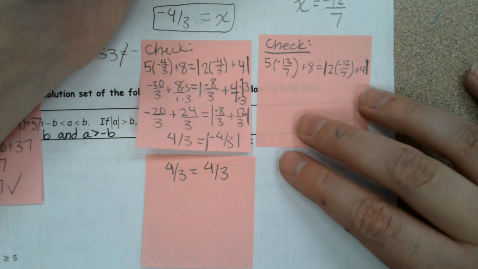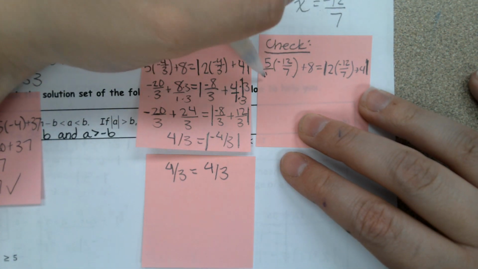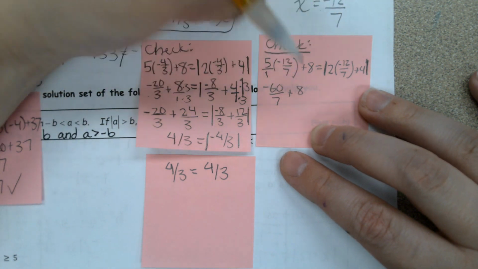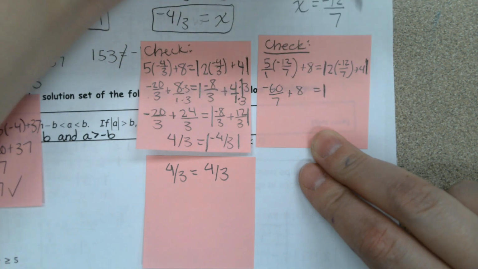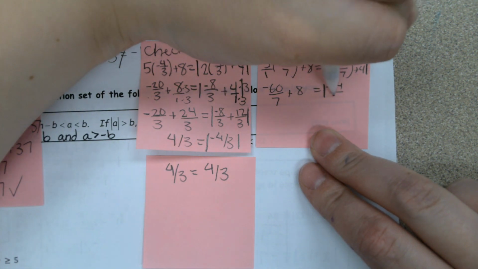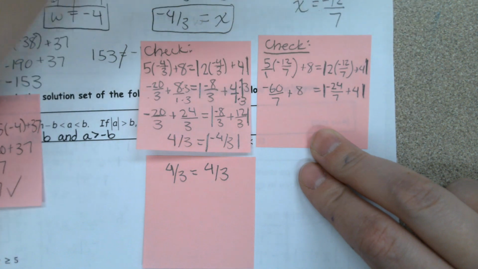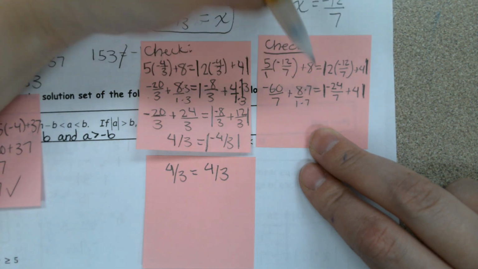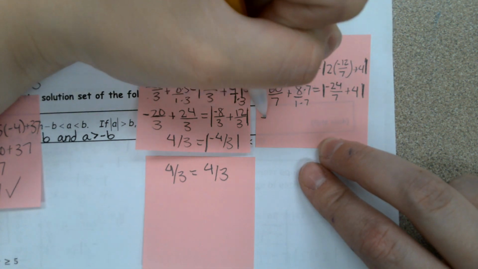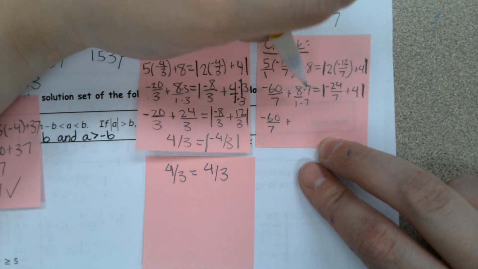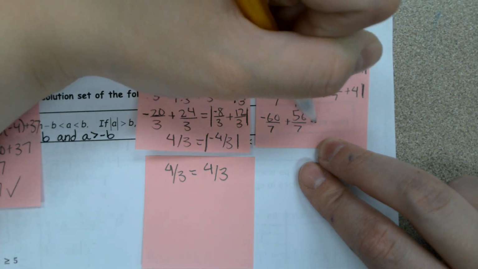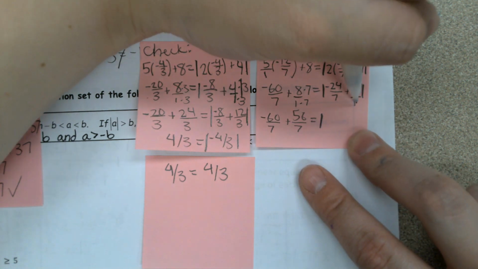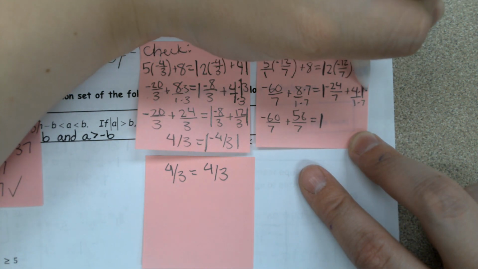All right, simplifying. If I just multiply these, I get -60/7 plus 8 equals absolute value -24/7 plus 4. And then I need common denominators. I'll put this over 1 and multiply by 7. That gives me -60/7 plus 56/7 equals. Same over here. I want common denominators. I have to multiply by 7 on top and bottom.